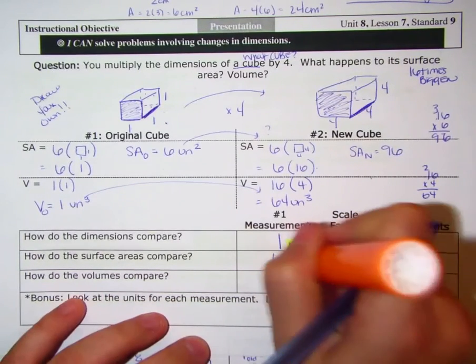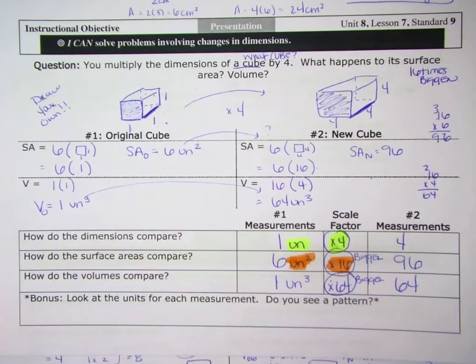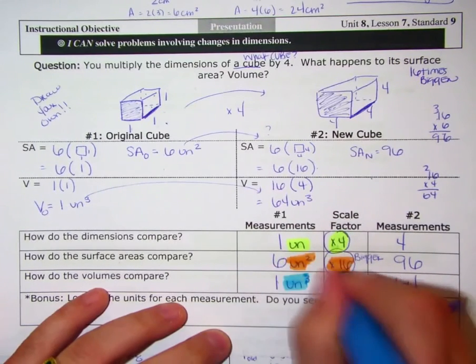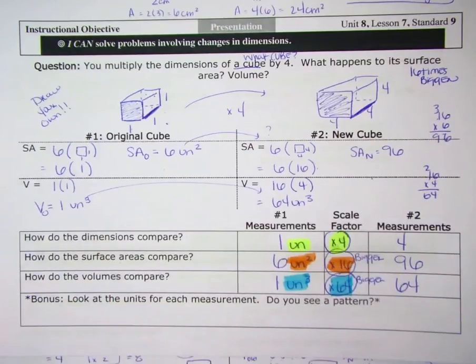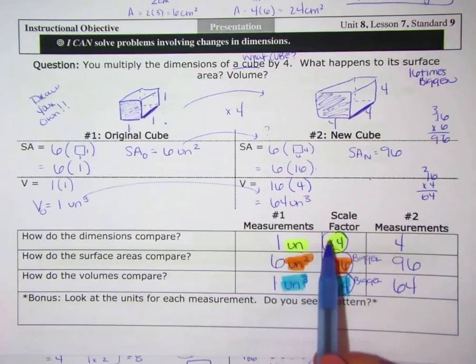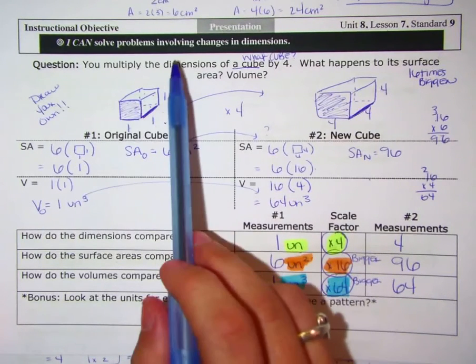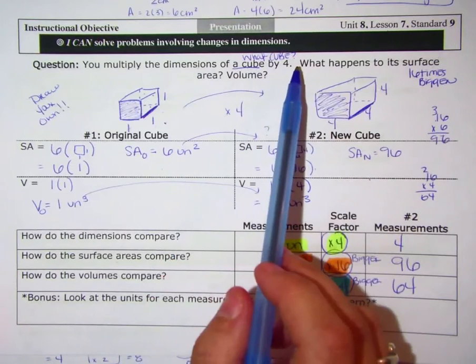And this and this. And this and this. Okay? And the pattern is, and you don't have to use this, that if you know what the one-dimensional change is, then you square that, and that's going to be the two-dimensional change. Right? So since we knew that we multiplied the dimensions by 4, right?